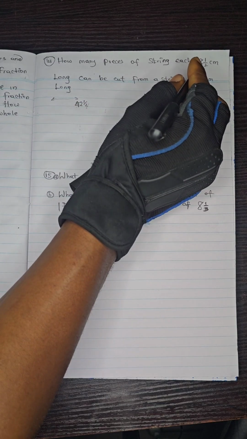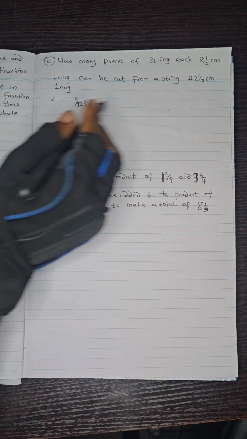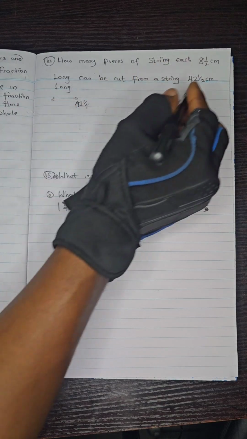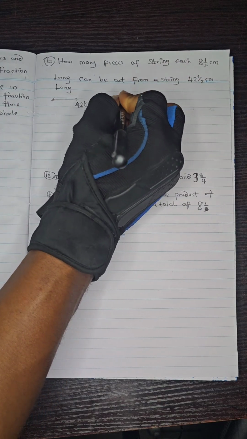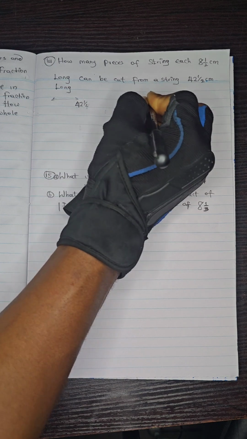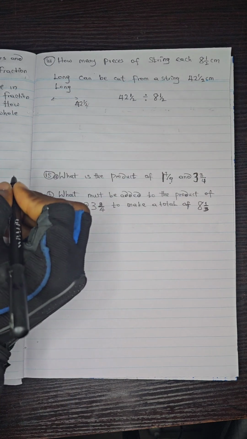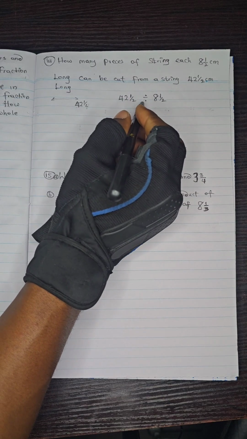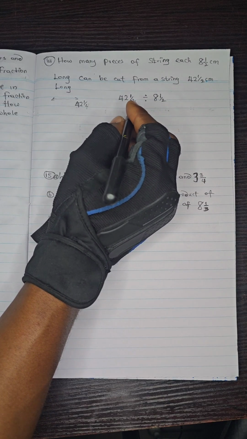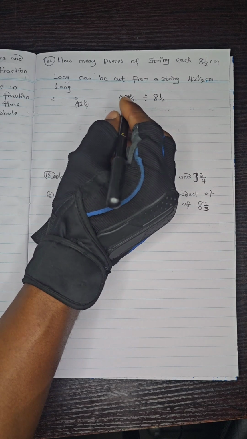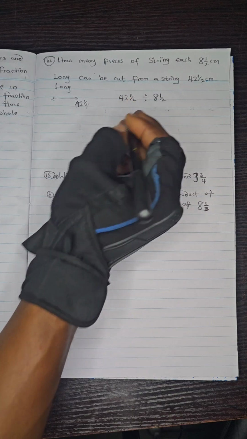You'll be told how many of this length can be cut out from it. So the answer is simply 42 whole number 1/2 divided by 8 whole number 1/2. And remember what I told you about fractions. It's always good to divide fractions when you take them out of the mixed fraction form. So how do we do that?